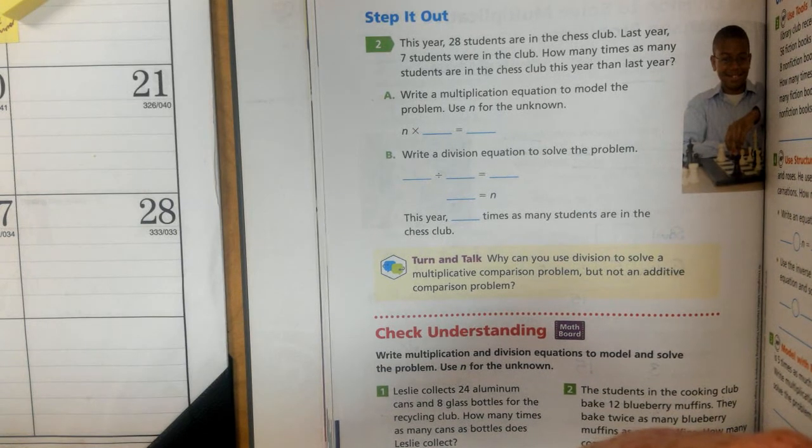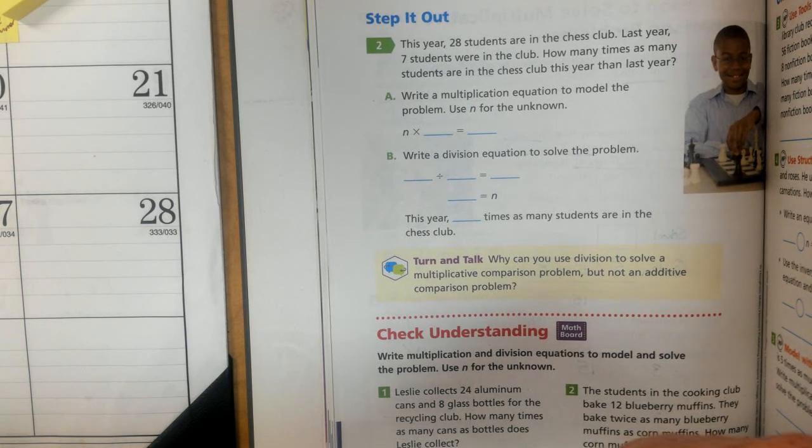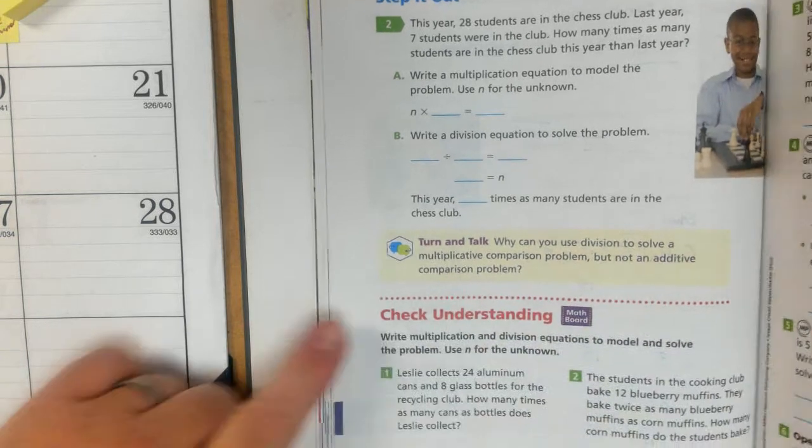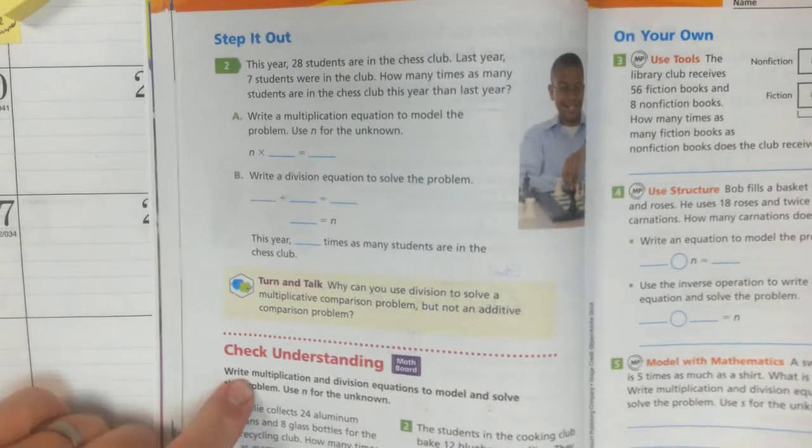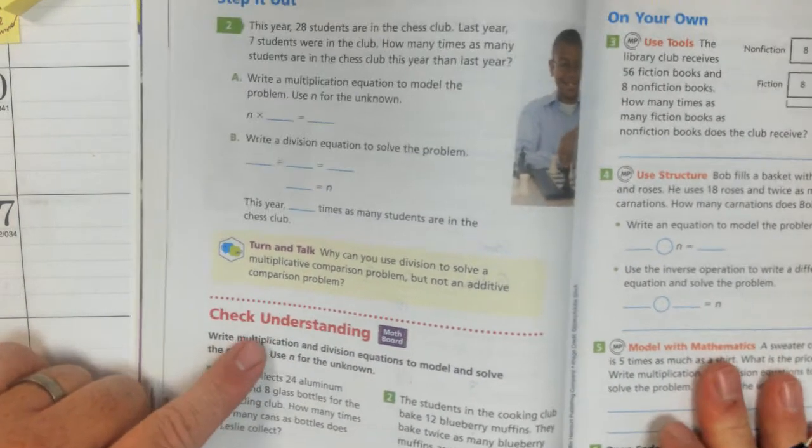Sorry, I'm just looking at something here that I'm trying not to look at. There we go. That's better. Sorry, guys.